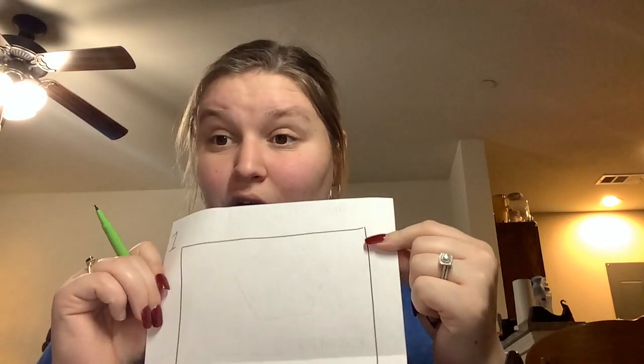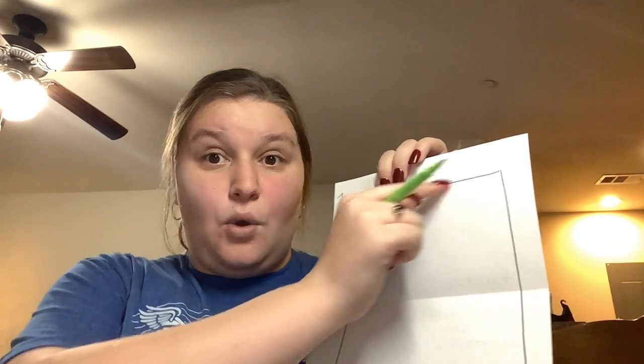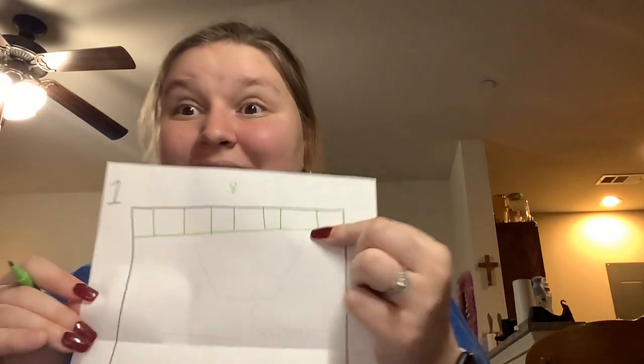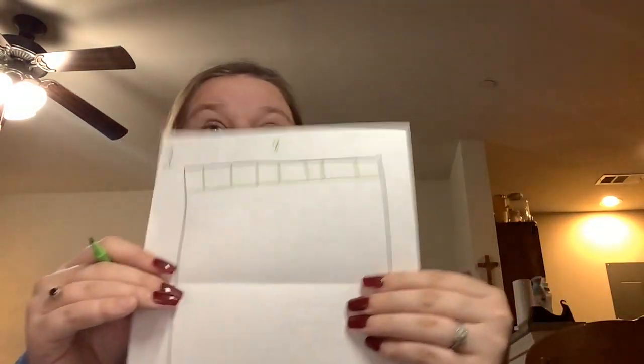So let's go ahead and we're gonna call this our across. So we're gonna write an 8 right here and let's draw 8 boxes all the way across, okay? Make sure you use all this room. So 8 has to go all the way across, okay? It's okay if your boxes are not perfect, but it'll work the same, okay? So this is what it should look like. Does everybody have that?